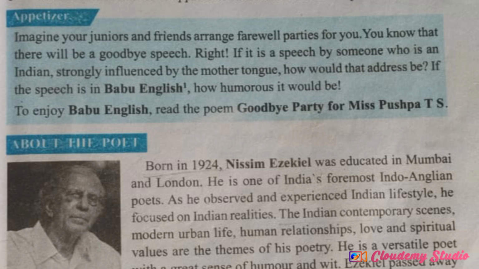If it is a speech by someone who is an Indian, strongly influenced by the mother tongue, you can take the example of Telugu language speakers. If they speak in English, for example, the word zero. Here we have the sound za for Z. But most people who speak Telugu will have the accent of their own language, the influence of that language on another one. So they will say zero.